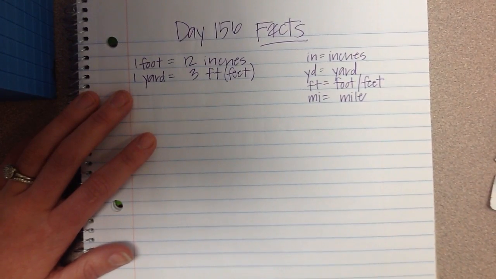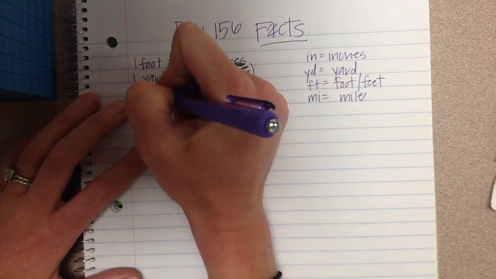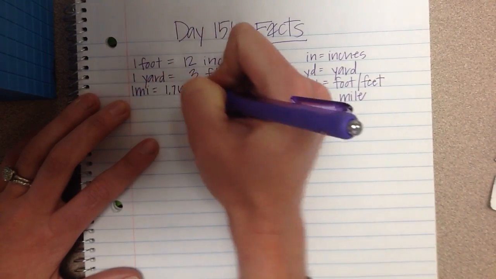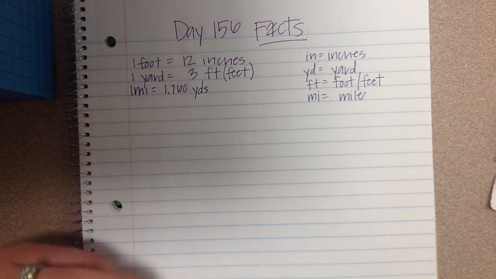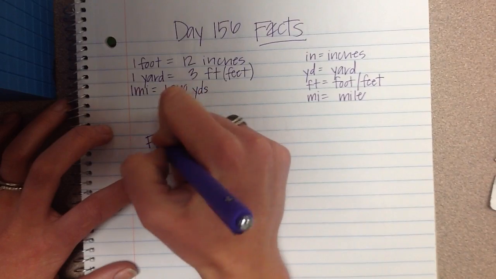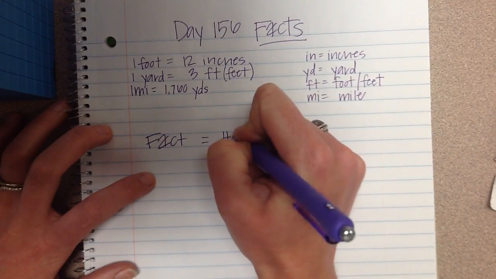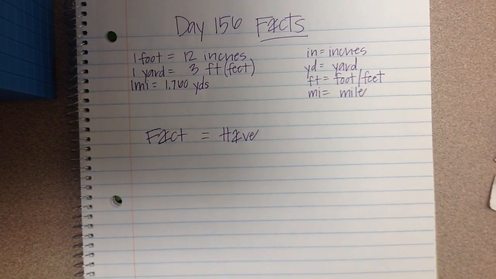So, we'll say 1 mile equals 1,760 yards. Okay? So this is what you're going to do. You're going to do fact equals have. Okay? So, if I was asked to go from, let me find some examples.